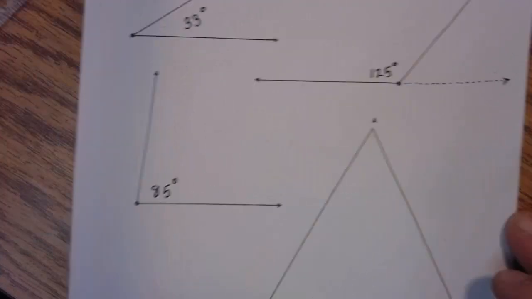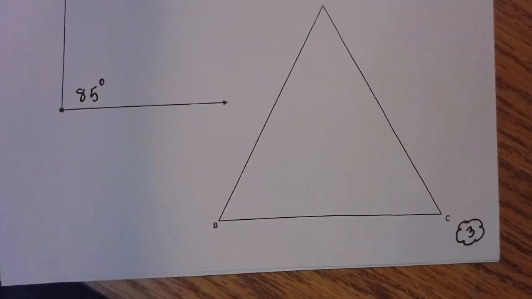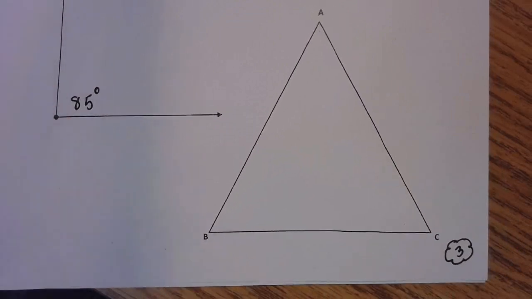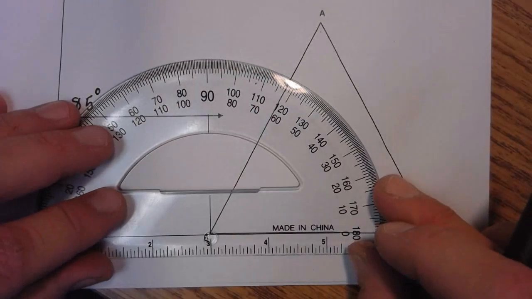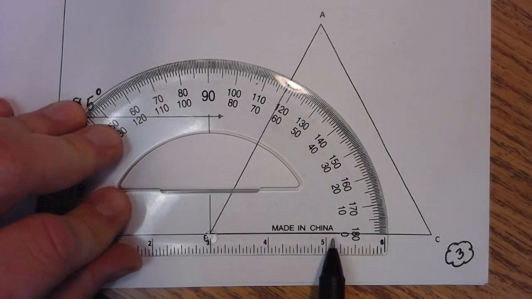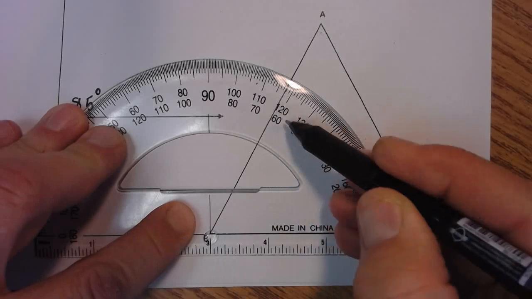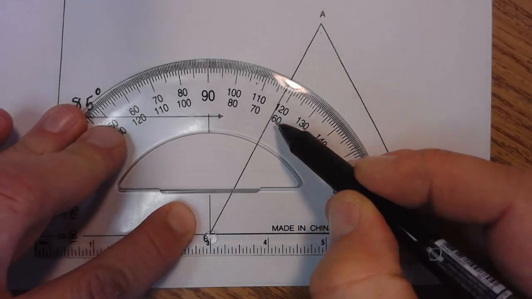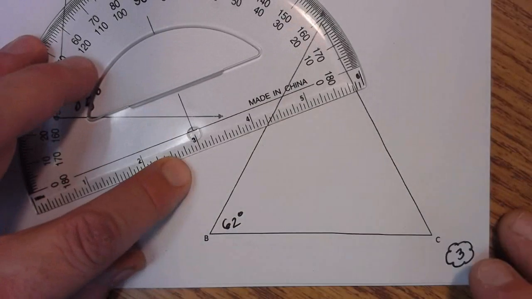Now, to measure a triangle, as long as you have your vertex, because technically that's all this is, three angles that have joined and formed a polygon called a triangle. So let's start at angle B. Again, make sure your crosshairs are lined up. Your 0 degrees is overlapping one of the rays, and this is an acute measure, so I need the 60 to 70 degree mark. And it looks like to me this is 62 degrees where that exits the protractor.